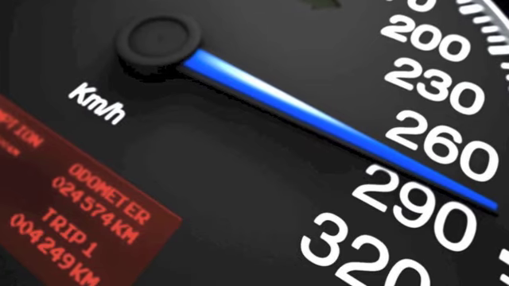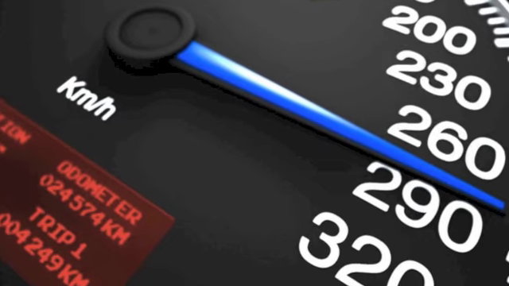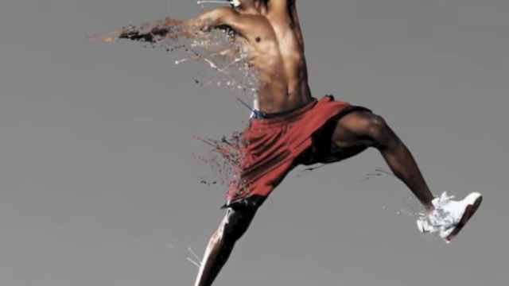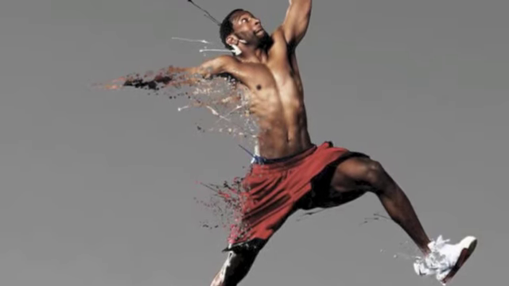difference between speed and velocity is that speed is the rate at which someone or something is able to move or operate, and velocity is just the speed of something in a given direction.